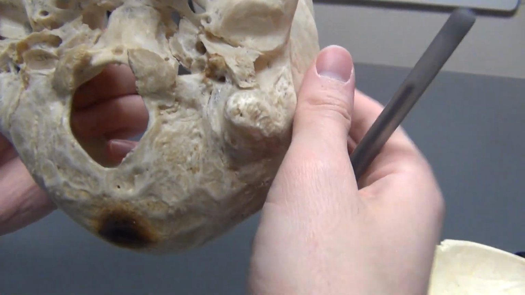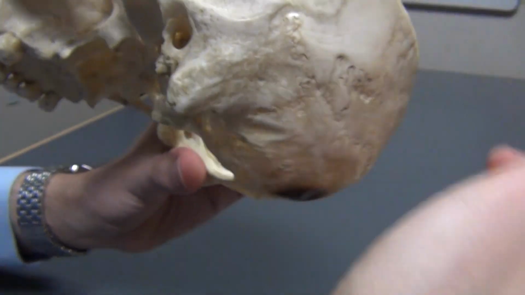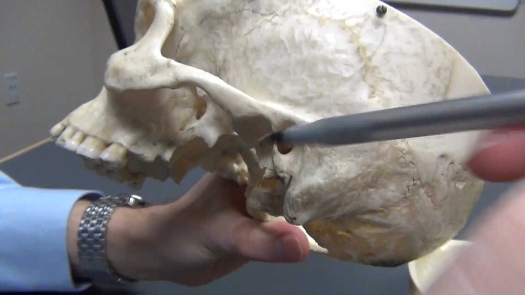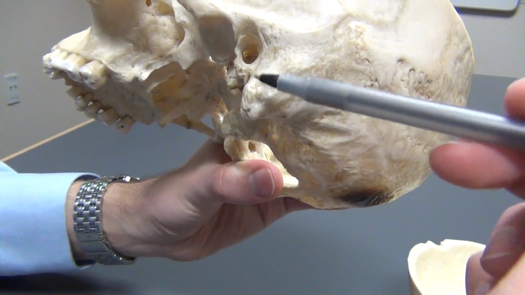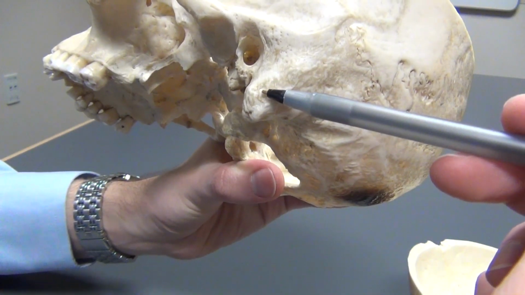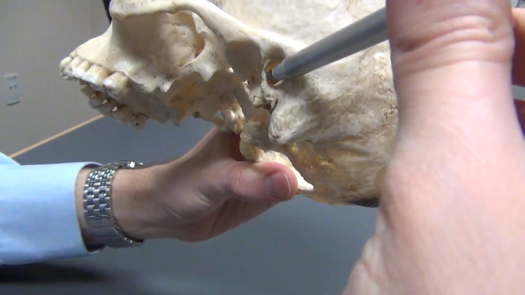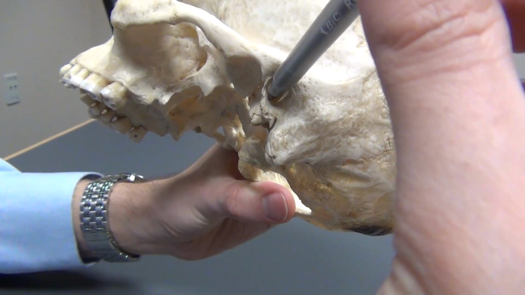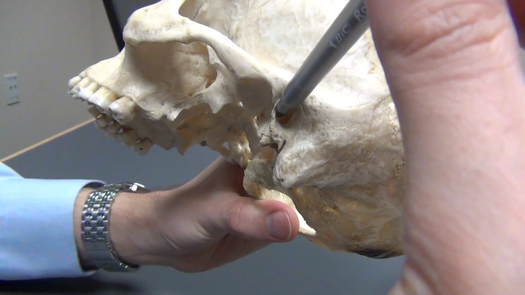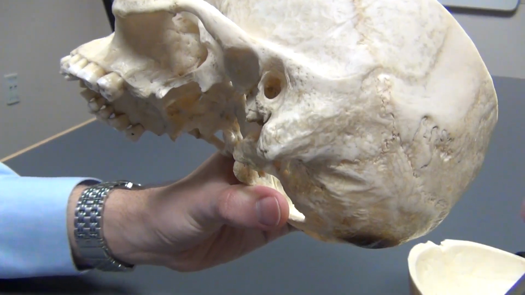Let's take a brief moment to look at our temporal bone here. I forgot to show you this one. So this is our temporal bone, and this big guy right back here, that's the mastoid process. And this is the external auditory meatus. External auditory meatus, mastoid process.